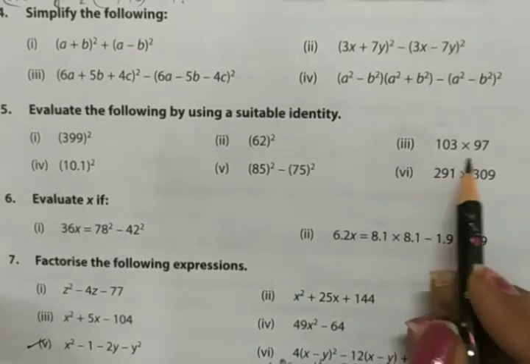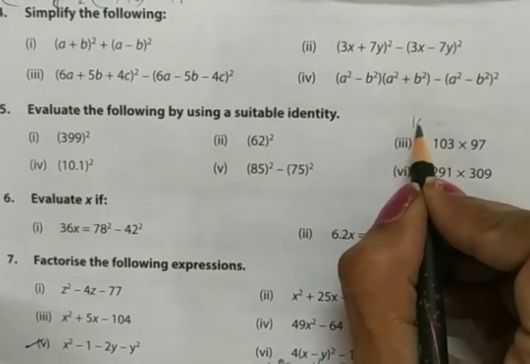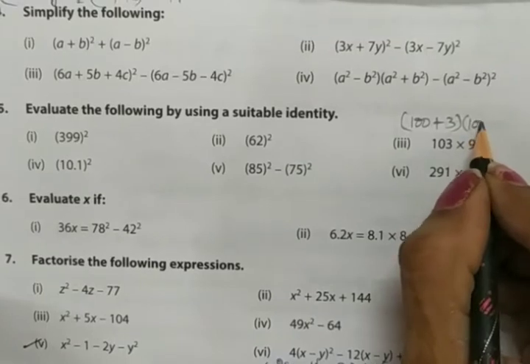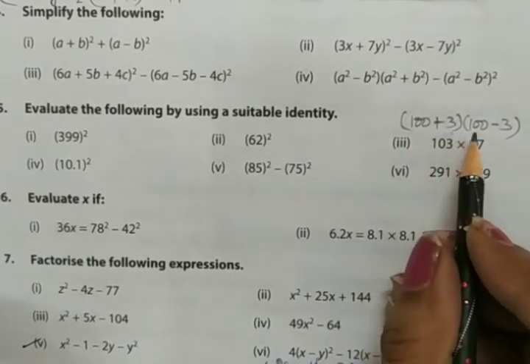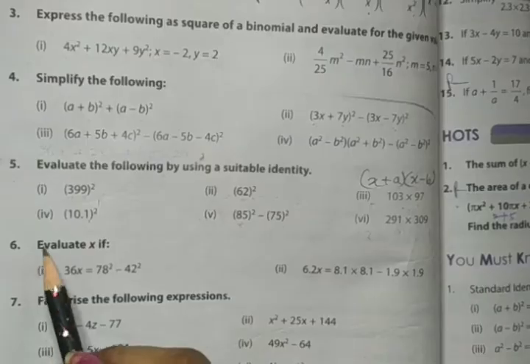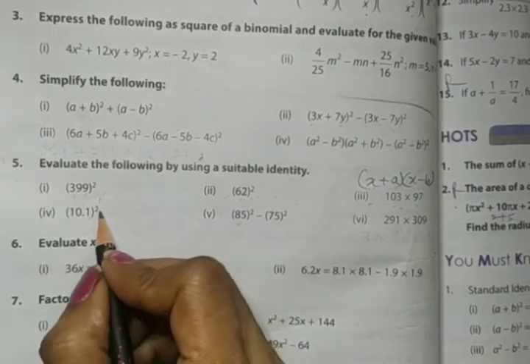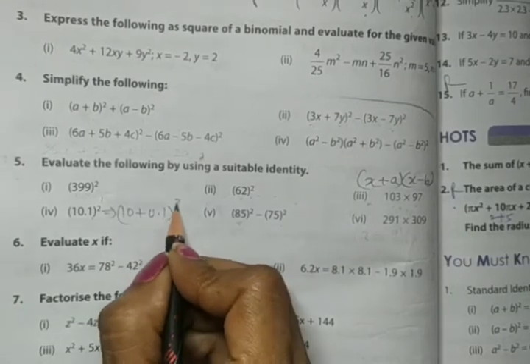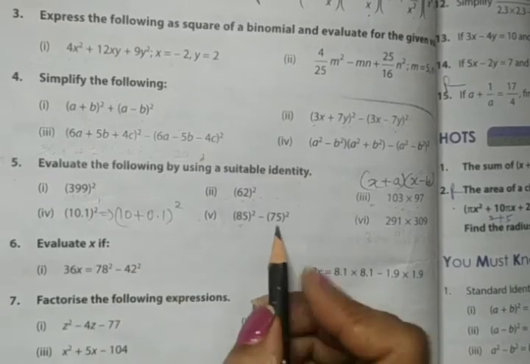In part 3rd, 103 multiplied by 97, we can write it as 100 plus 3 multiplied by 100 minus 3. This is a plus b multiplied by a minus b. So use identity 3rd. Part 4th, square of 10.1, we can write it as 10 plus 0.1 whole square. So by using identity first, we can solve this question also.